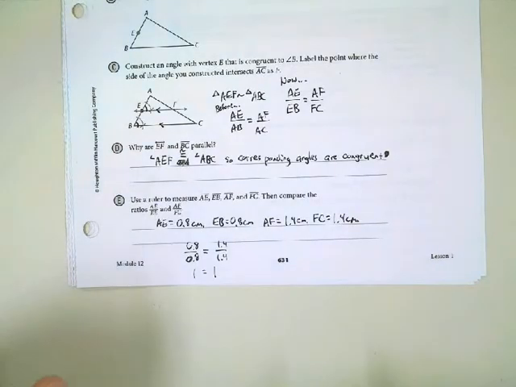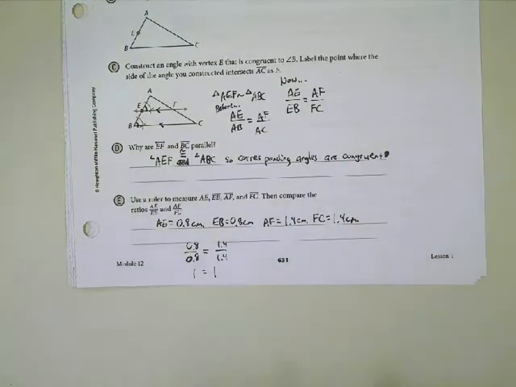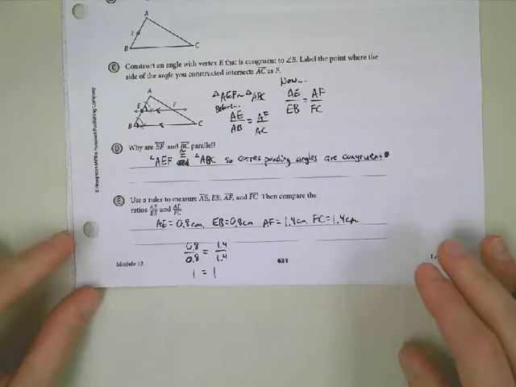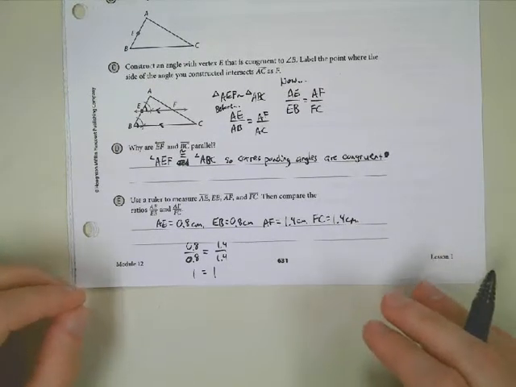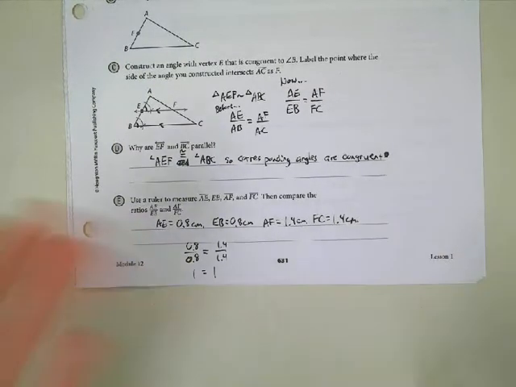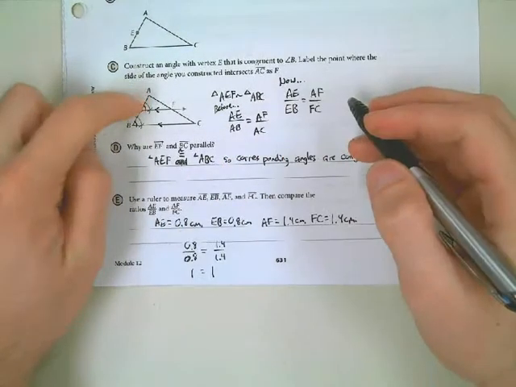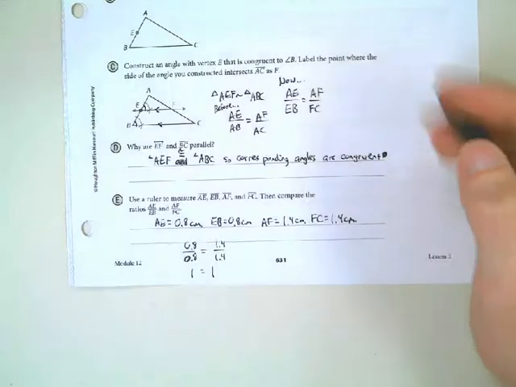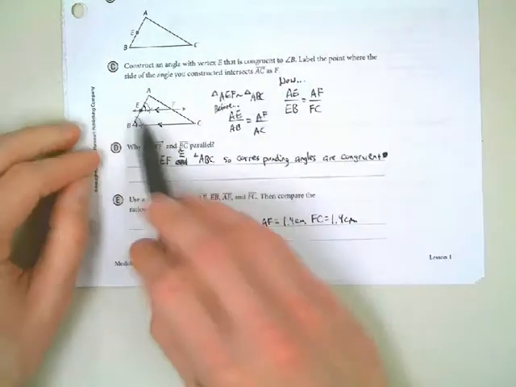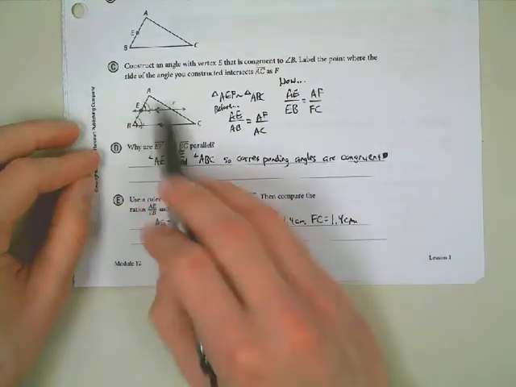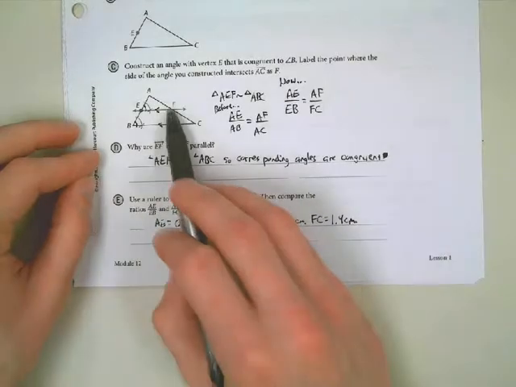Yes, Jake. Do we have to write that? I mean, you don't have to, no, it's just to kind of compare. This is what we knew how to do before, but now we can say that AE over EB is the same as AF over FC. This parallel line splits these two sides into proportional pieces. AF over FC, AE over EB, they're the same.